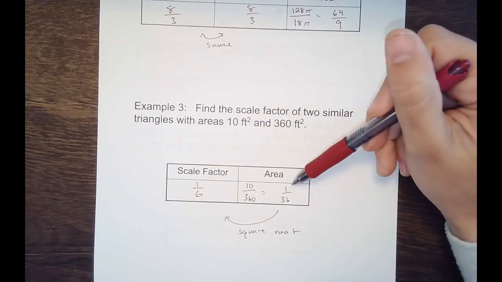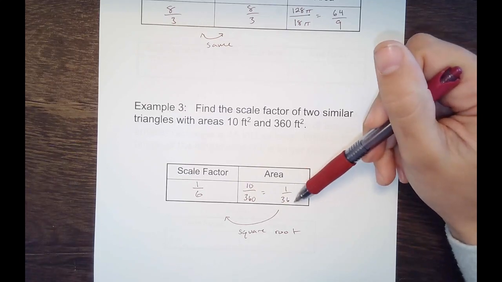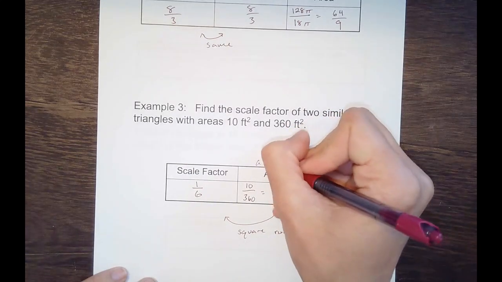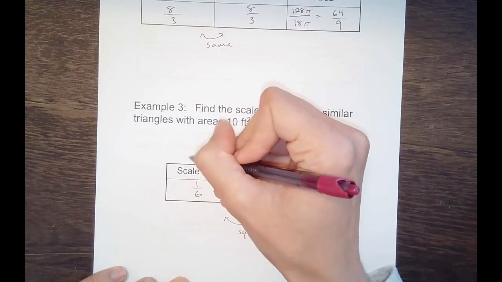Alright, number 4, the area of the smaller triangle below is 50 centimeters. Right, and we want to be able to solve for x and y.